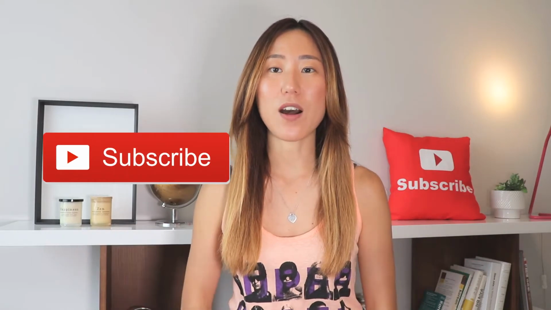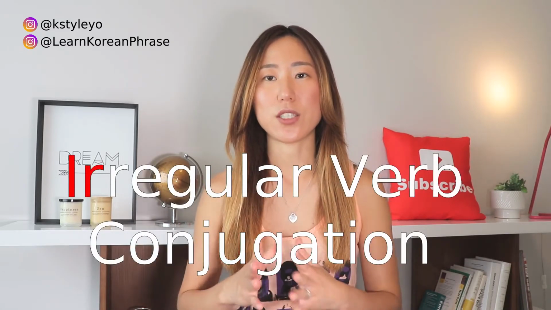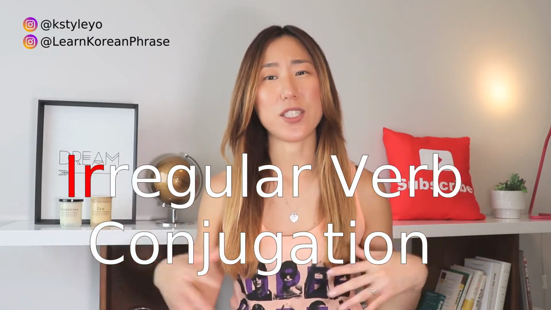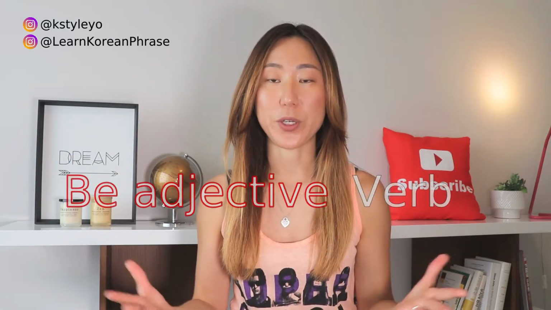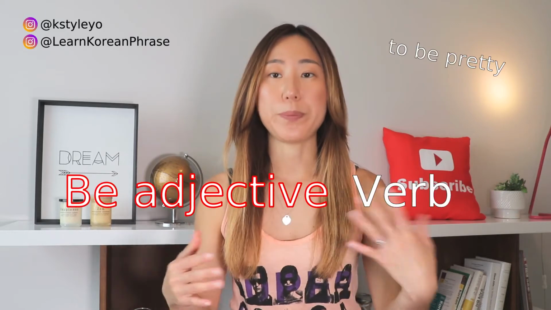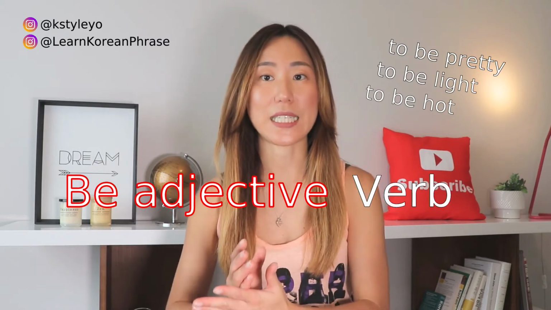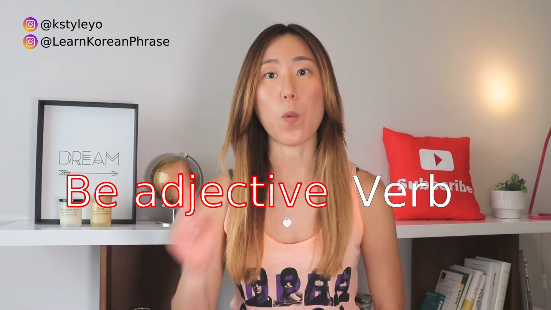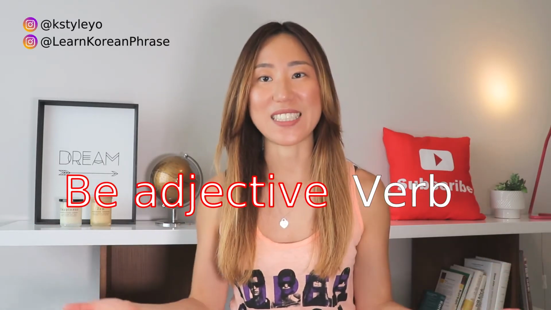So today I'm going to talk about how to conjugate be irregular verbs. This is a very common question from most of my students, because this is irregular conjugation. This conjugation doesn't apply to every scenario. It's usually applied to be adjective verbs. When I say be adjective verbs, for example, it's to be pretty, to be light, to be hot. That is be adjective in English, but in Korean, we have one single word to represent be adjective. That's why I call it be adjective verbs.